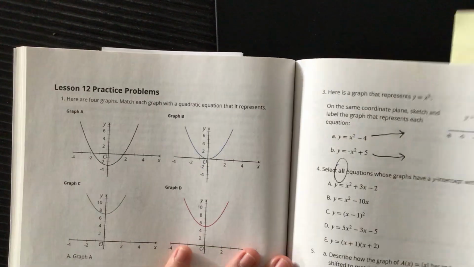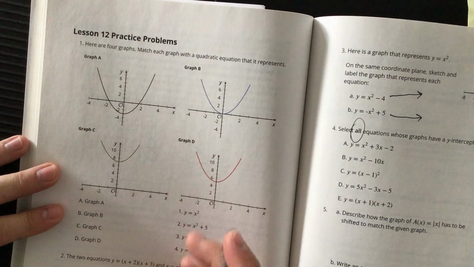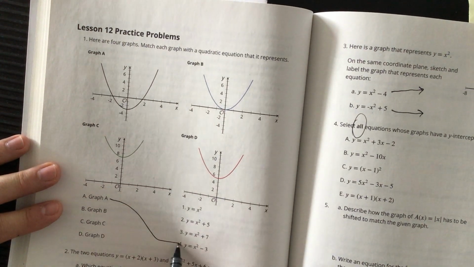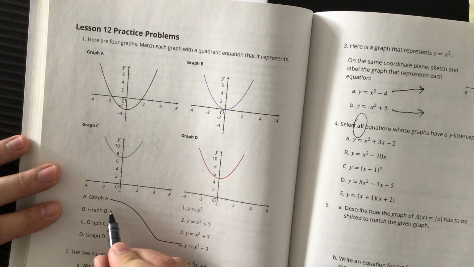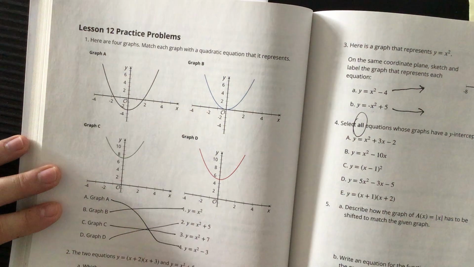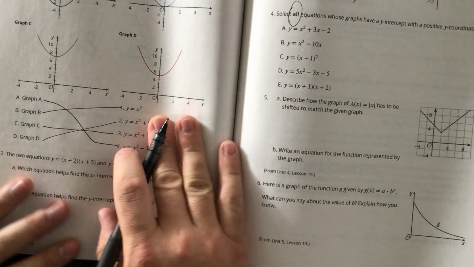Page 108, lesson 12 homework. Jordan, what do you got for matches there? A goes to 4, B 1, and C goes to 3, and D goes to 2. Very good. Question number 2, which equation helps you find the x-intercepts?